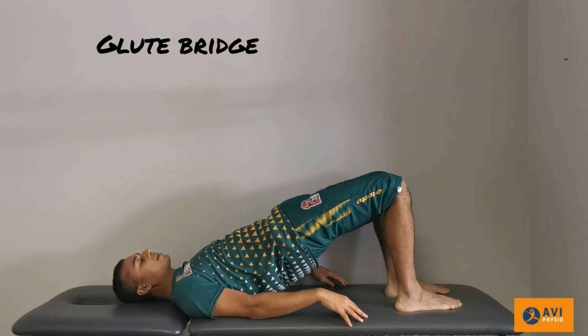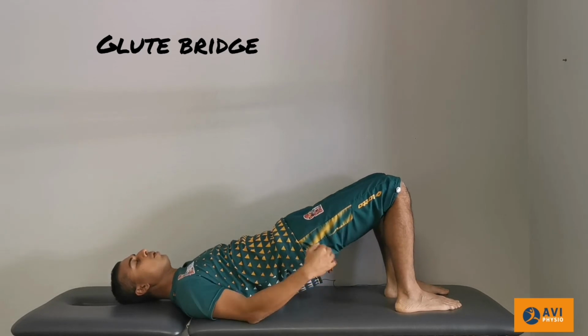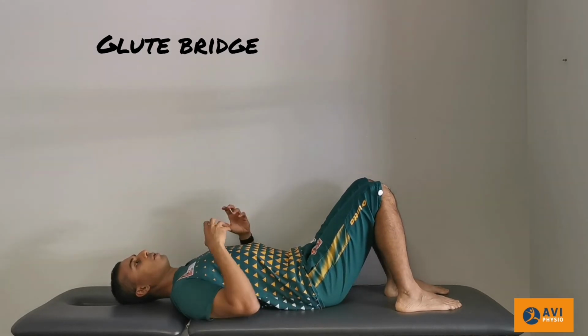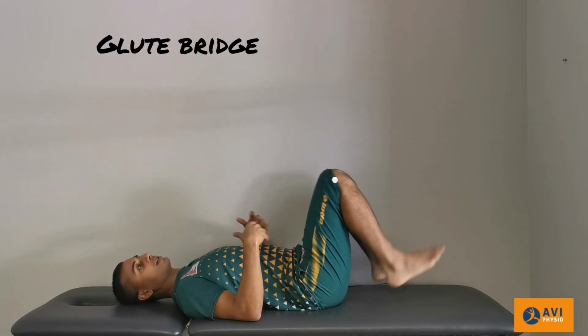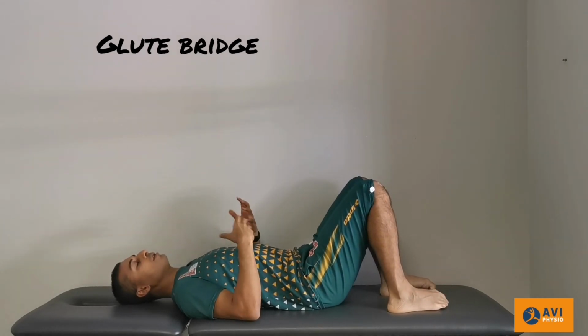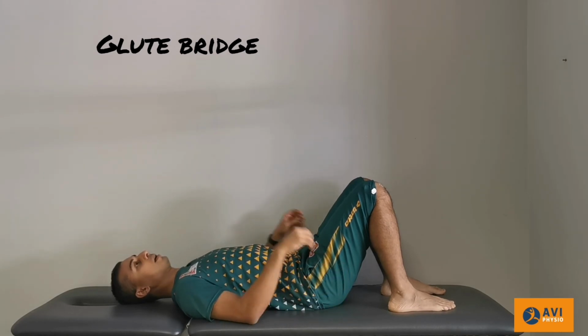Now, if you're doing the exercise and you're not feeling it in the buttocks, but more in the hamstring or the lower back, then you want to try lifting your feet onto a raised surface, such as a couch or a chair, and then try the glute bridge, and that allows the glutes to activate a bit better.